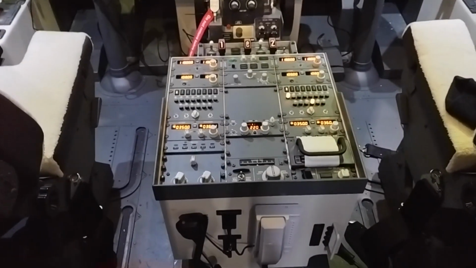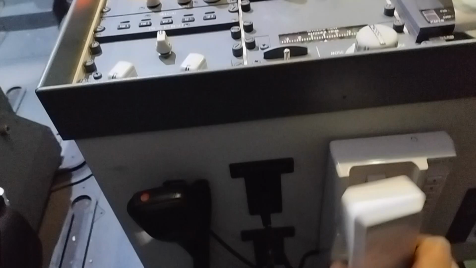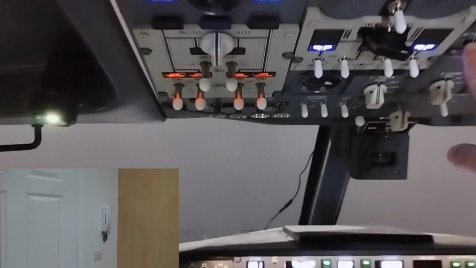Okay, let's give it a try. Let's try to call our cabin crew. So we select the number, and then we can contact from here.